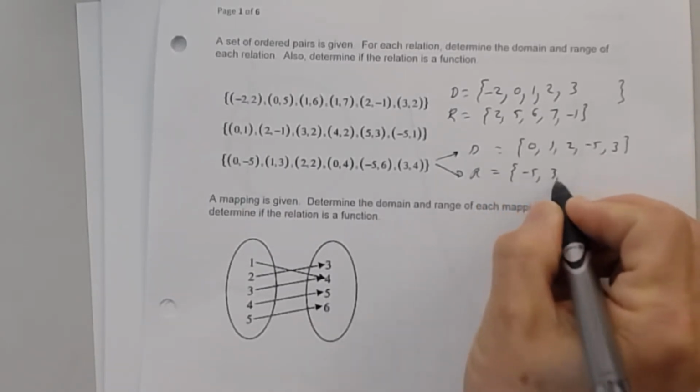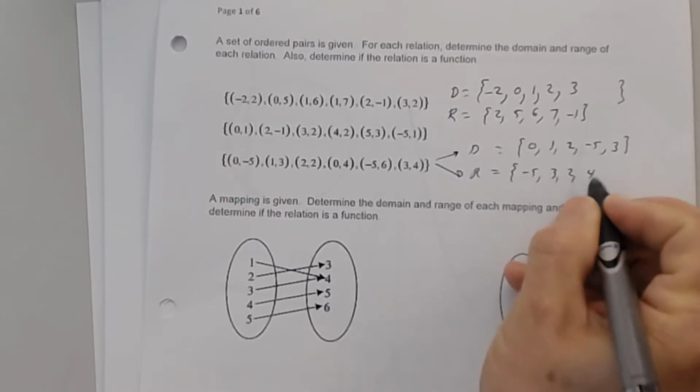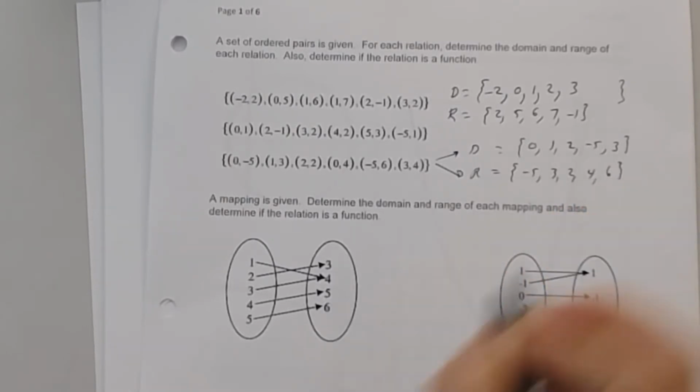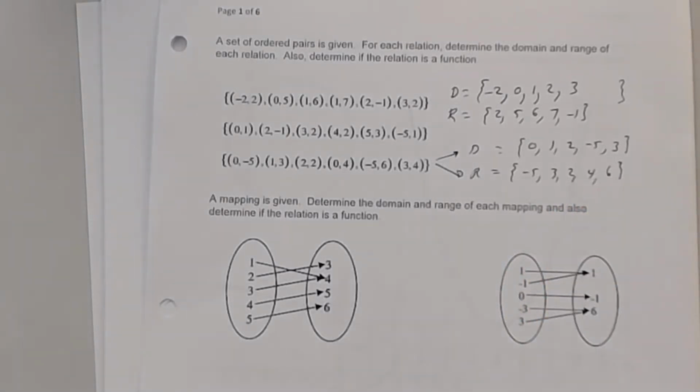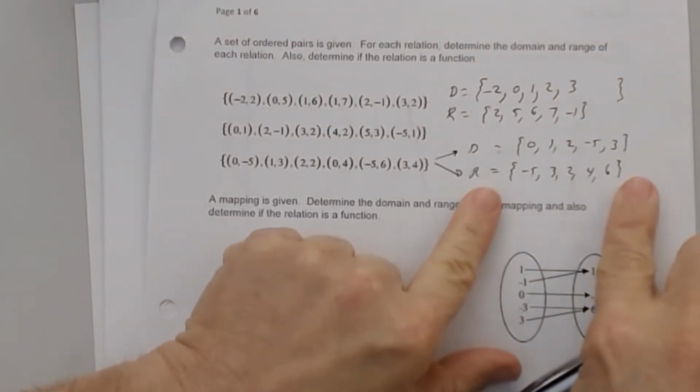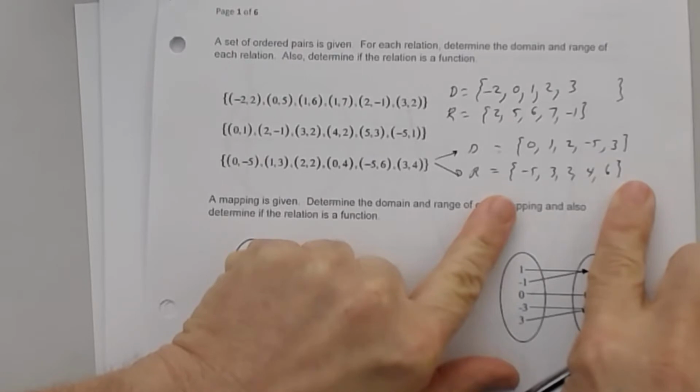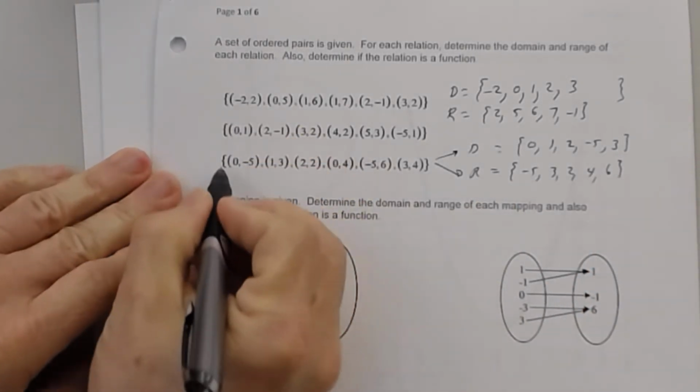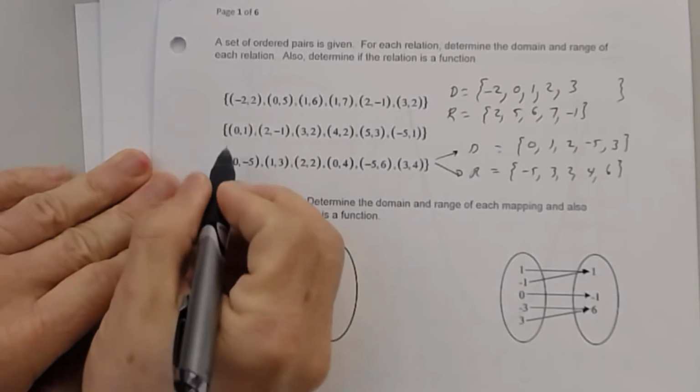-5, 3, 2, 4, 6. Again, make sure you put it in braces, not parentheses. Notice, did I put parentheses on the outside? Those are not parentheses. Those are braces. Make it look like what you see here.